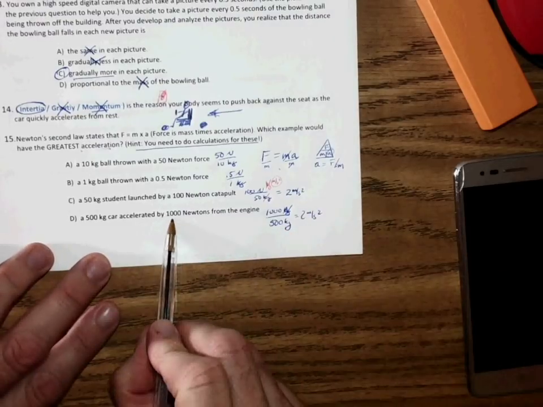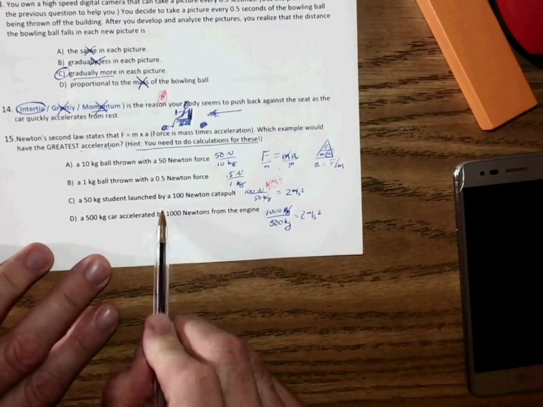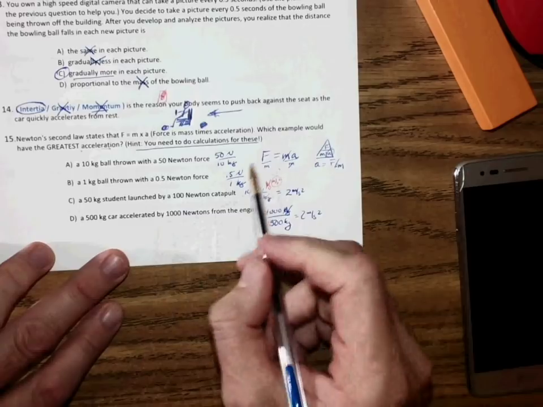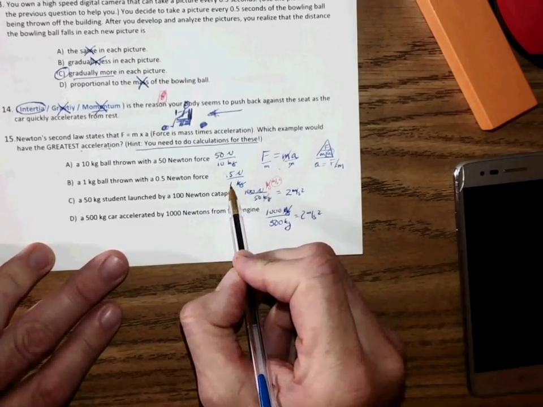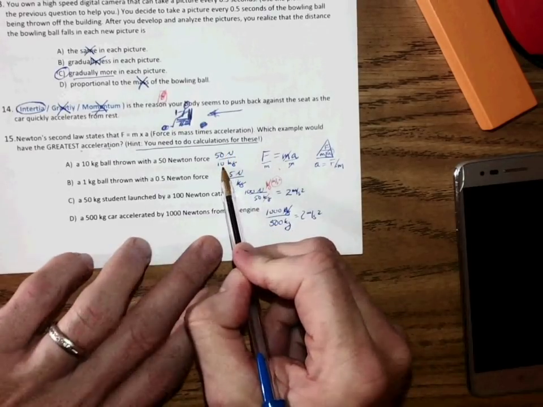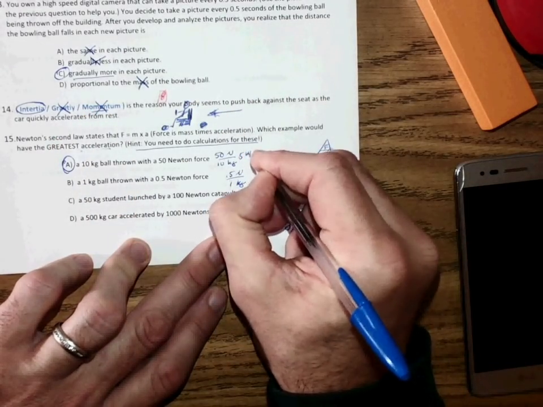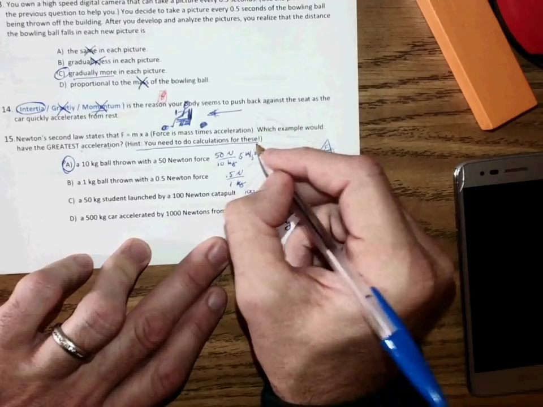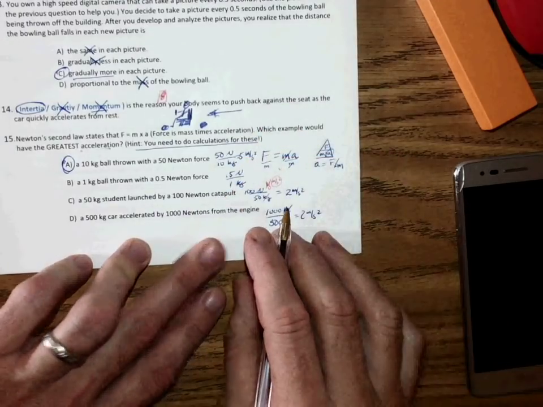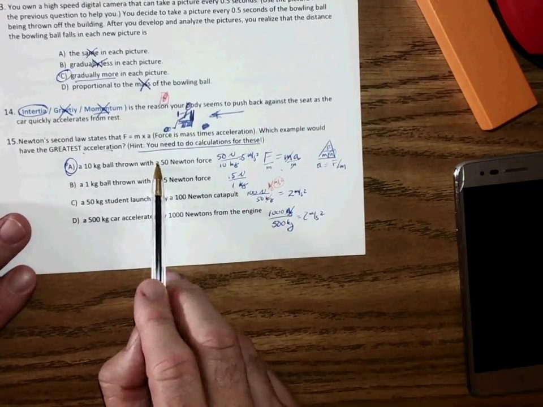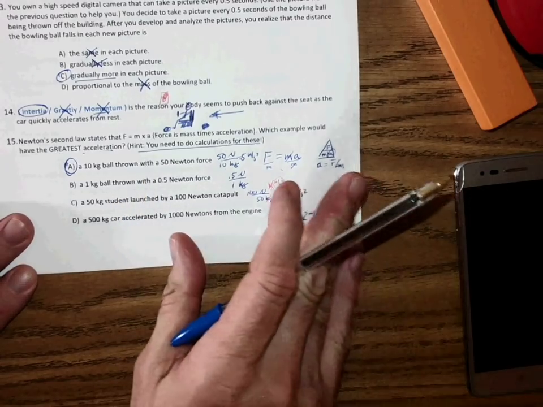You might be tempted to grab this one, but the answers to C and D are the same. 0.5 divided by 1, 50 divided by 10. Well, here's your answer. That's going to be 5 meters per second squared. Okay, be careful. It's not necessarily the biggest numbers. It wasn't the smallest numbers either.